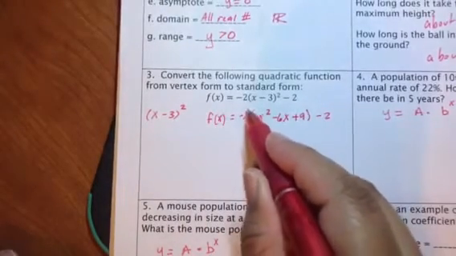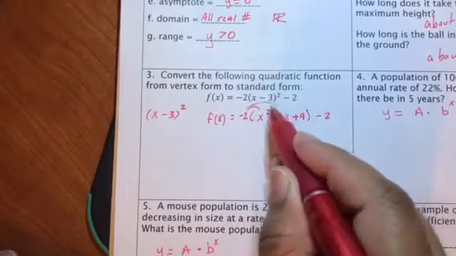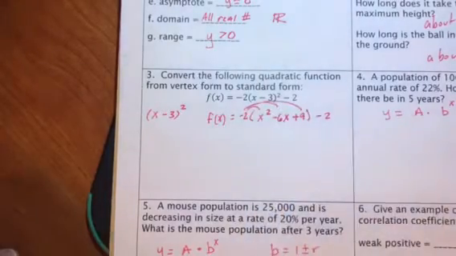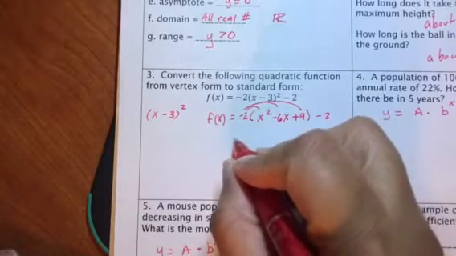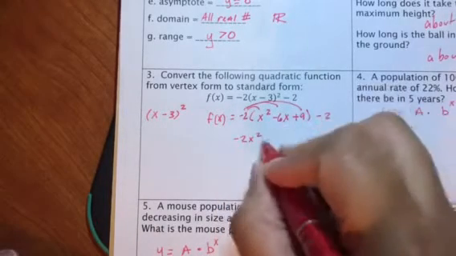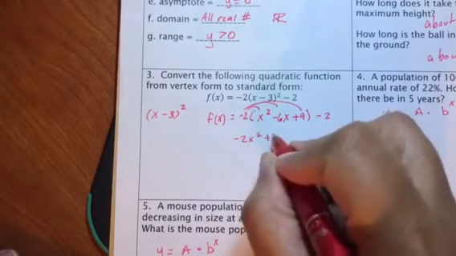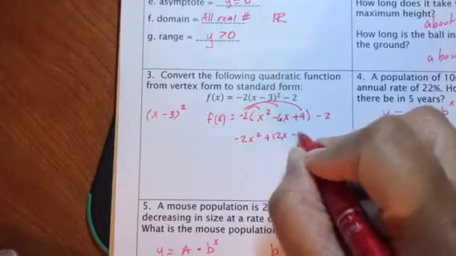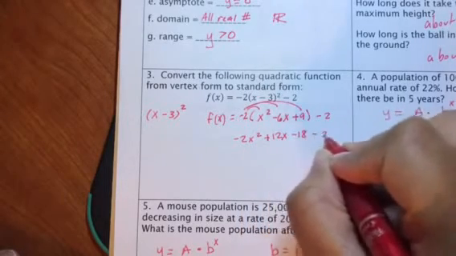Okay, so now what you're going to do is distribute this -2 to all three of these terms. So you should have -2x squared plus 12x minus 18 minus 2.